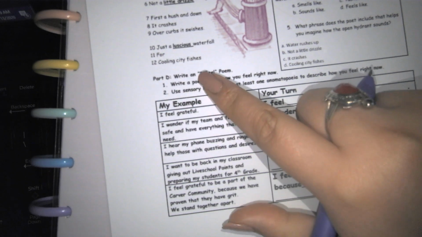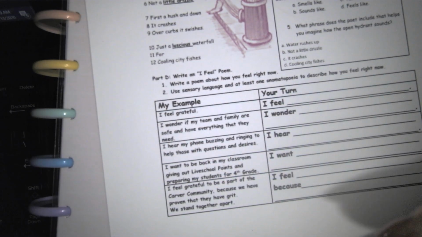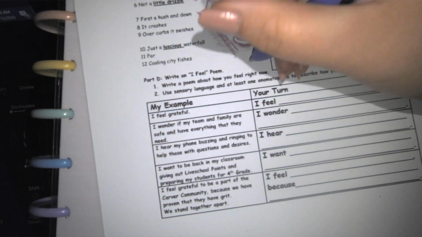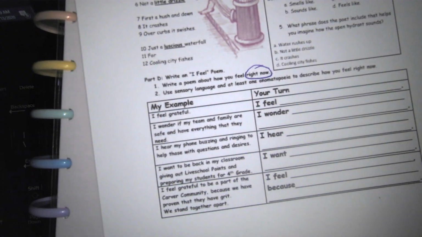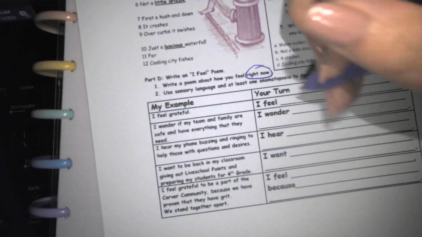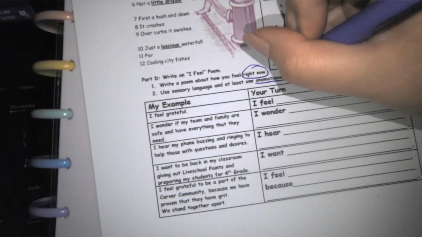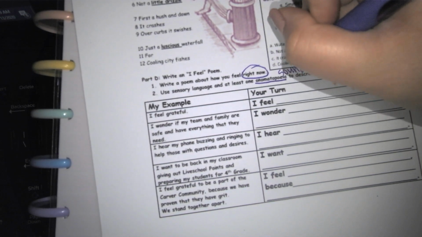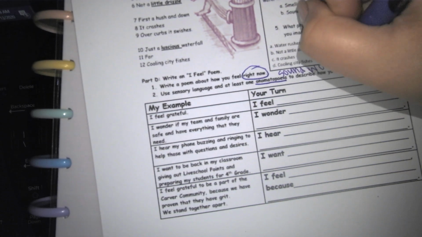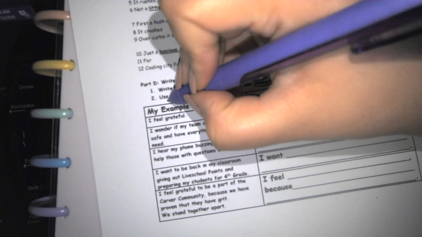So grateful. So what you're going to do is write a poem about how you feel right now, just in this moment. Use sensory language and at least one onomatopoeia, one sound word, to describe how you feel right now.